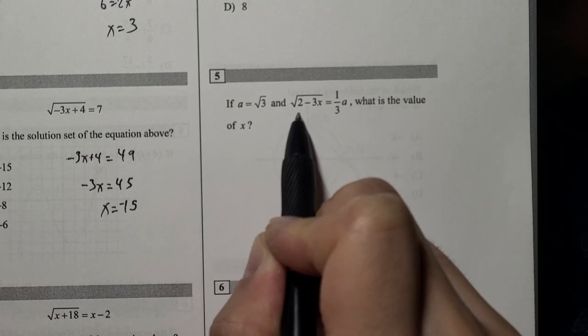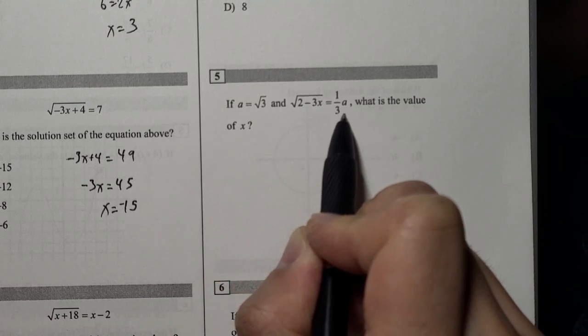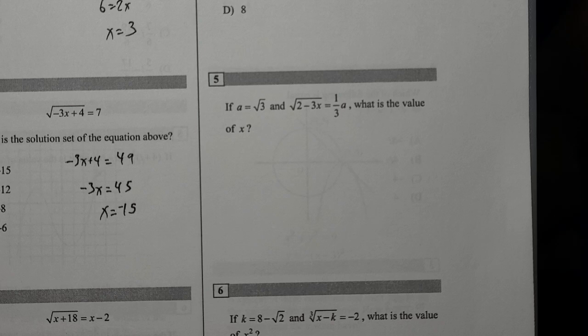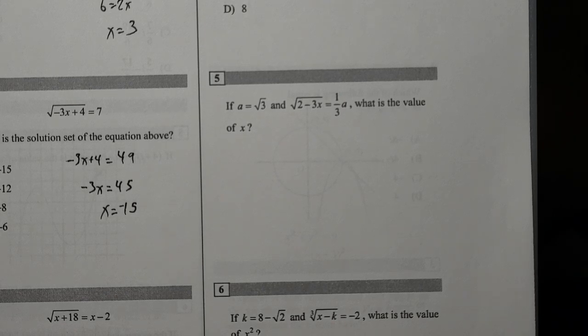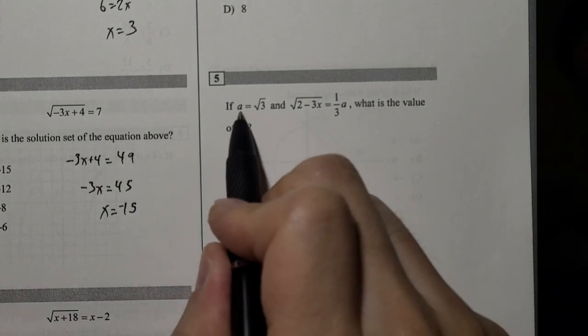A is square root 3. Square root of the sky is 1/3 a. What is the value of x? Okay, so can we just plug this into right there?